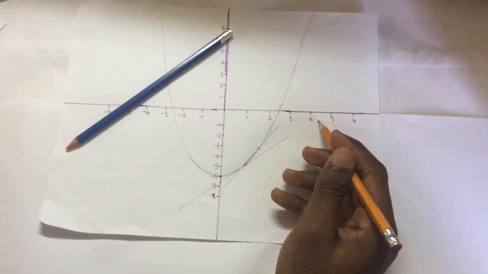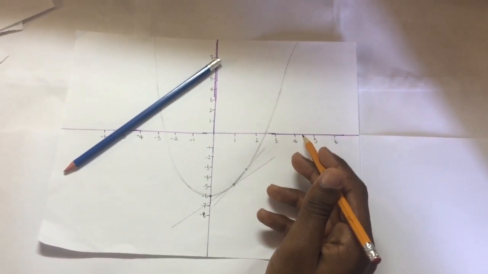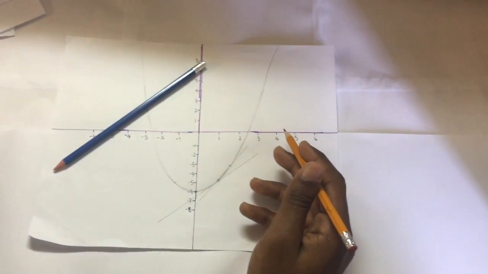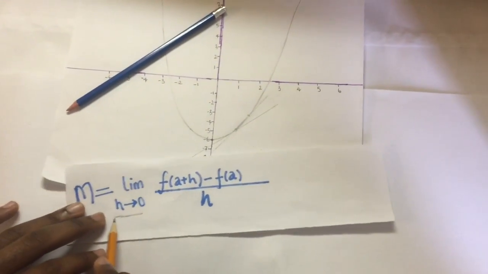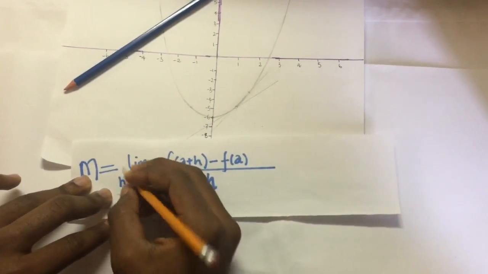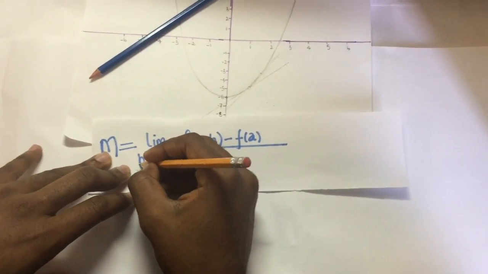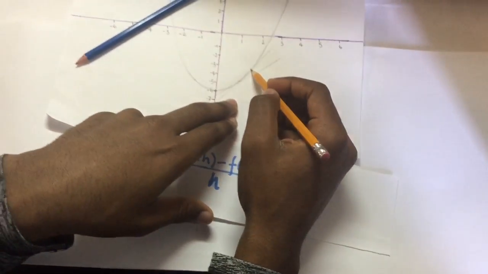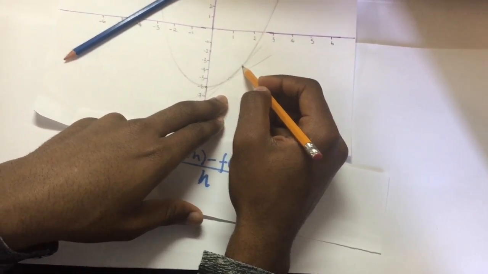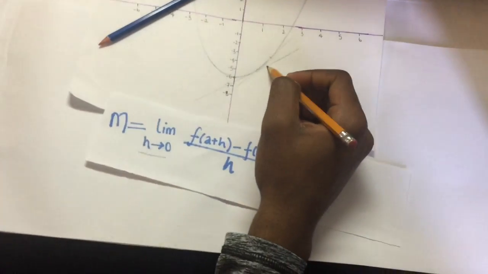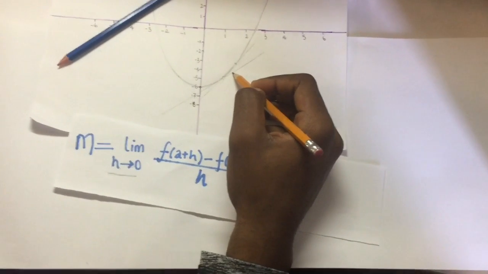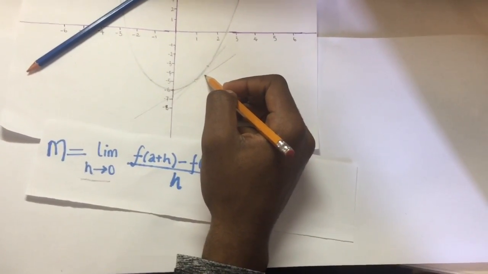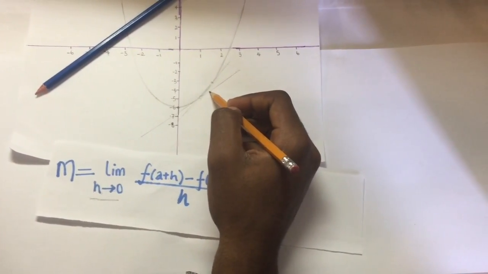Like I said, I told you I was going to explain how limits work in this situation. And so look at this. The closer h is to 0, the closer this secant line is going to approach the tangent. I'm sure you understand. Okay, let's see if I can explain furthermore.